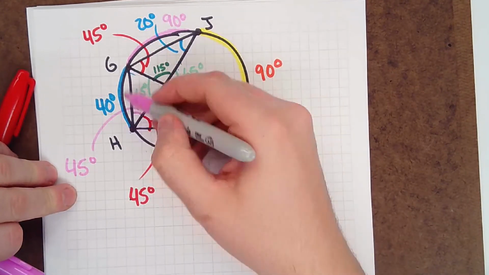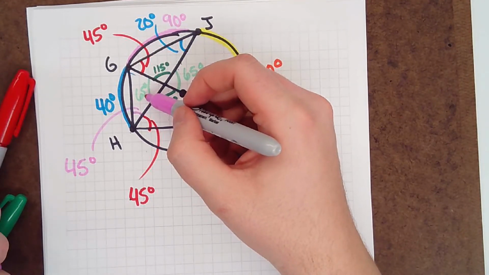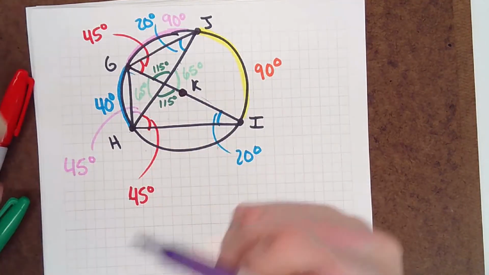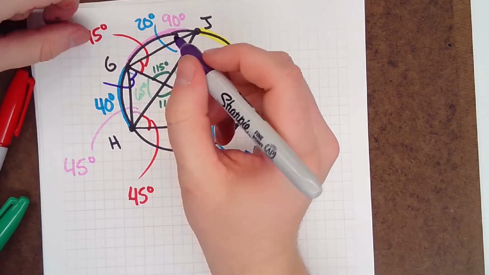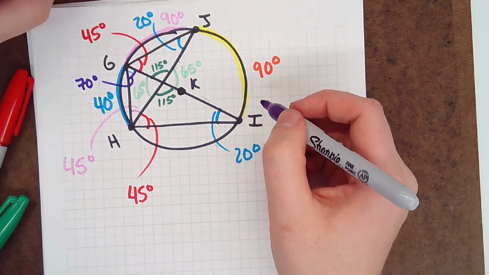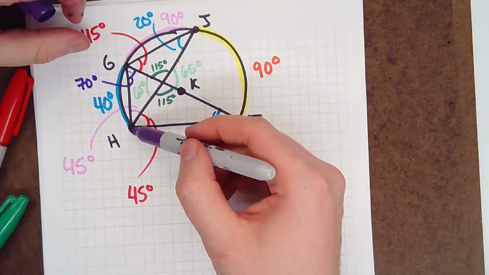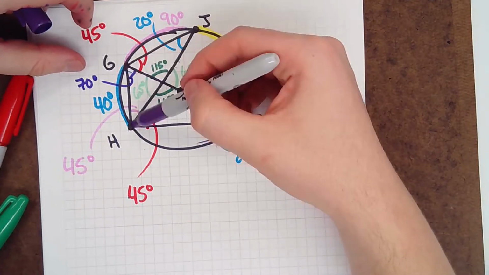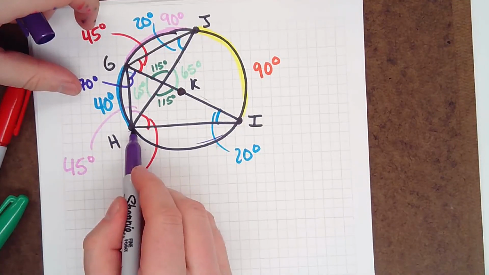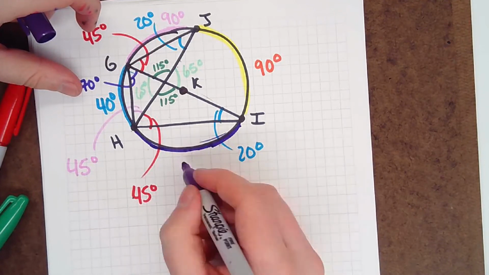These are inscribed angles. Well, if that's 45 and that's 65, we get 110. And so the leftover angle right here, which I'll do in purple, is going to be 180 minus 110, which is 70 degrees. So now we've got all these angles. The only thing we're missing is this arc right here. You'll notice that this inscribed angle is 70, and it opens up into this arc. So if that inscribed angle is 70, then the arc is going to be double, which of course is 140.